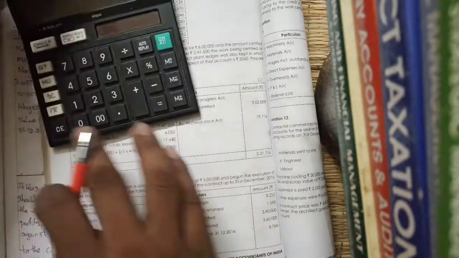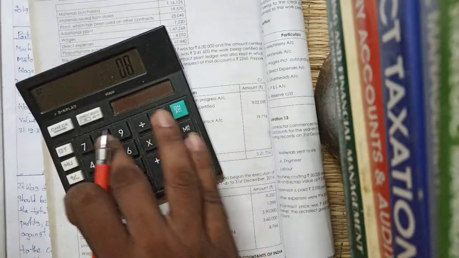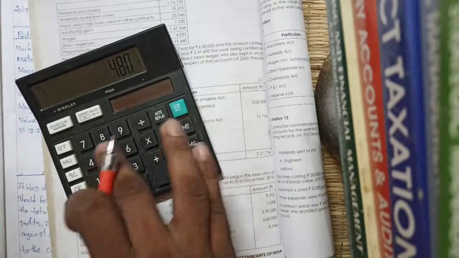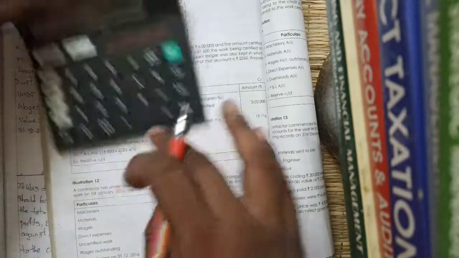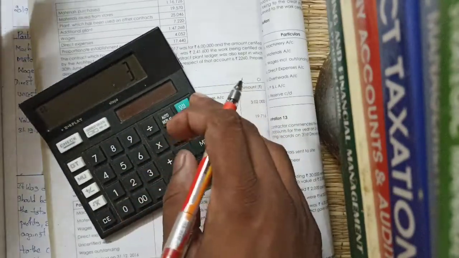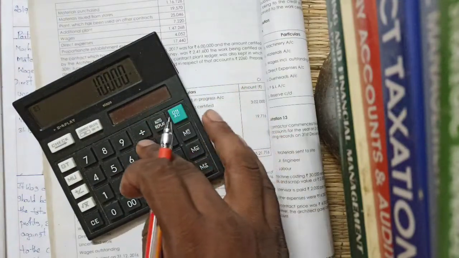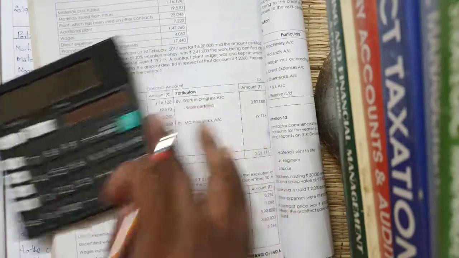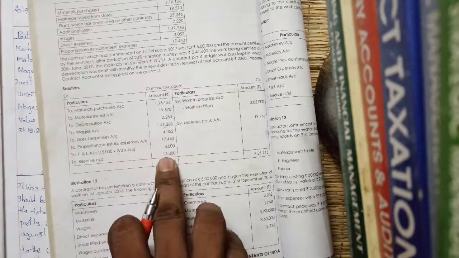So we calculated here 15,000 into 0.8 into 4 divided by 5. Sorry, 15,000 into 2 by 3. It is more than 50%. So we got 2 by 3 into 4 divided by 5. So we got 8,000. So the remaining balance will be kept as reserve.